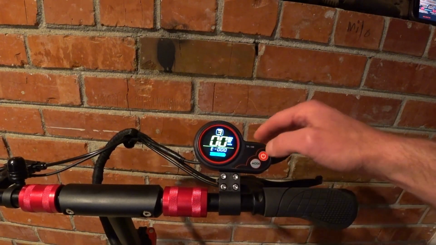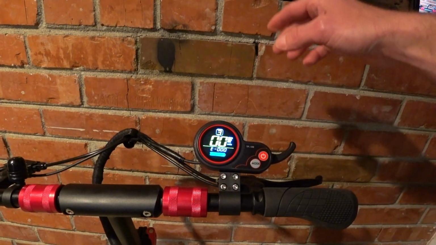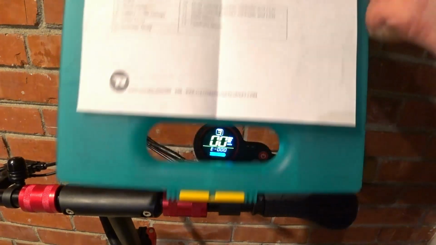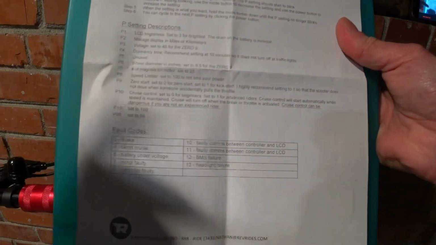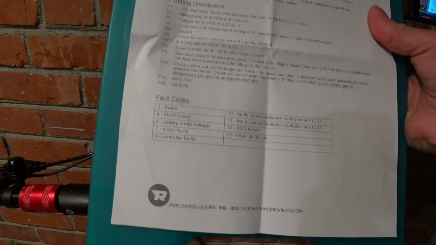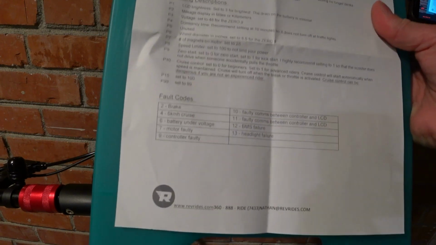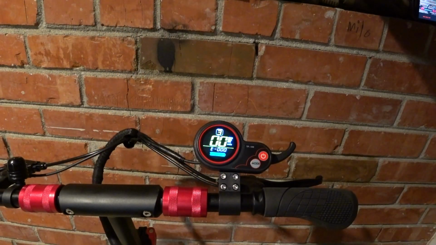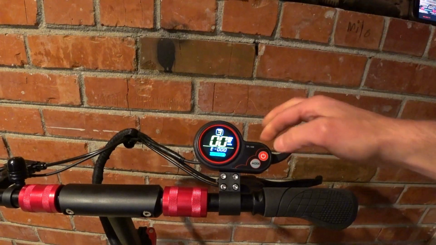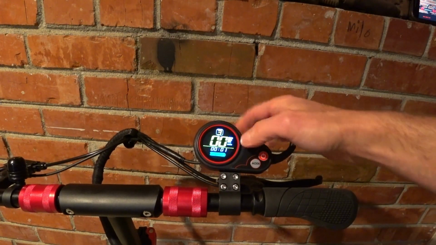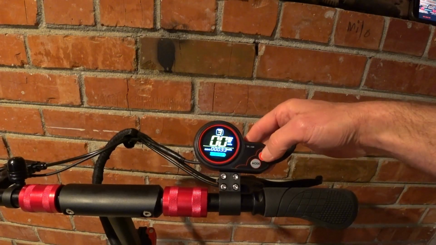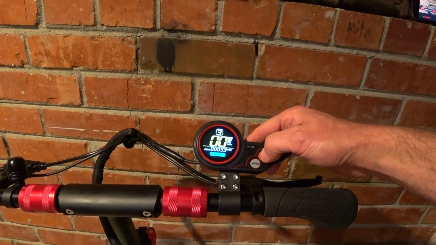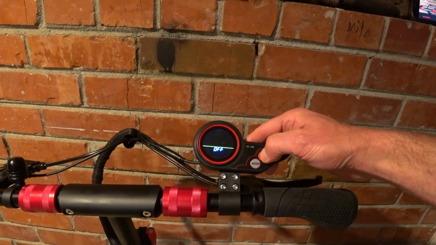This is for one of the error codes that is listed here on RevRide's little cheat sheet, the fault codes. And this is basically what I'm going to go through. I'll see if RevRides has a website link to this that I can link you to directly. This is the time for this given trip. That's the elapsed time.